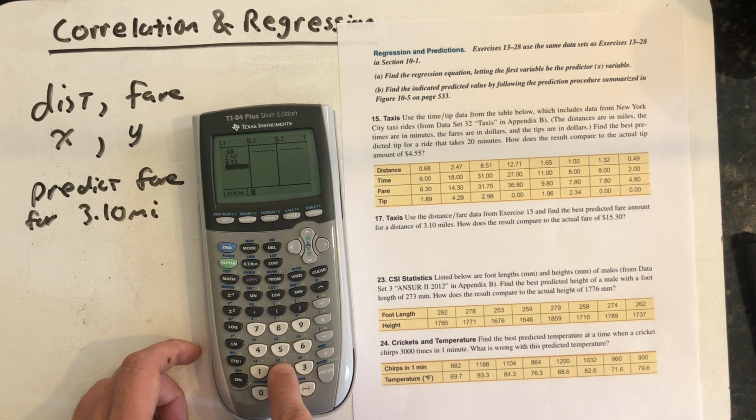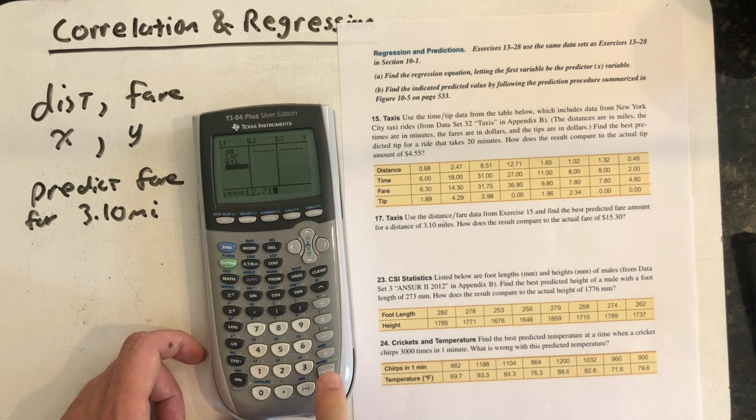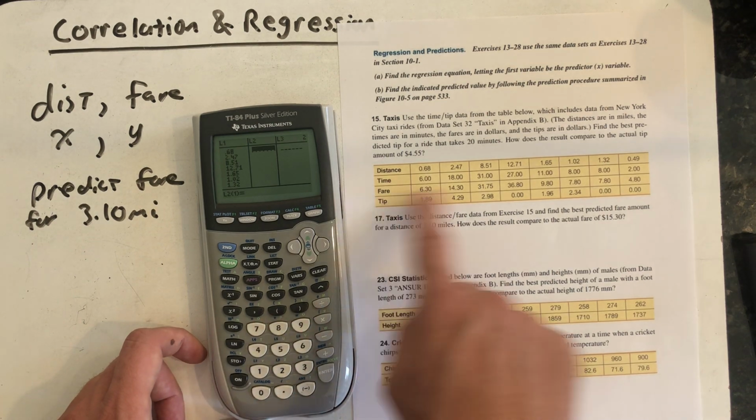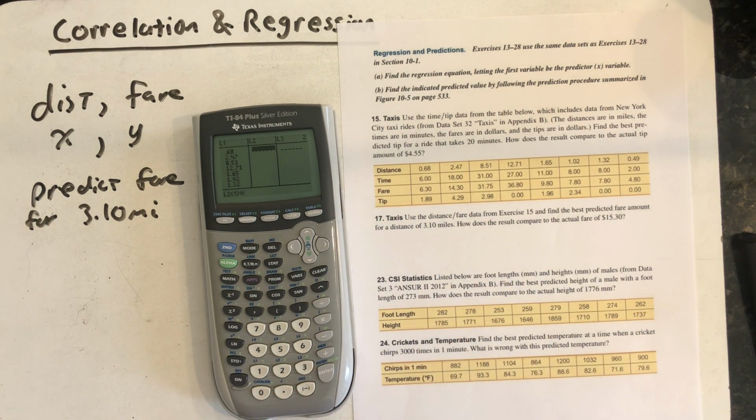The distances are told to us to be in miles, and the fairs, of course, in dollars. All right, so now I need to enter in the fairs to L2 where the y values go.